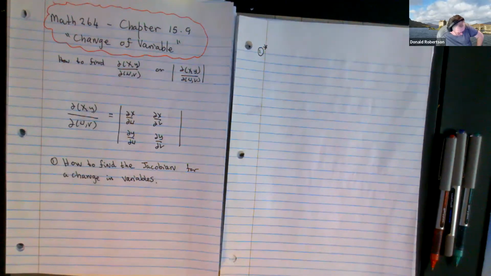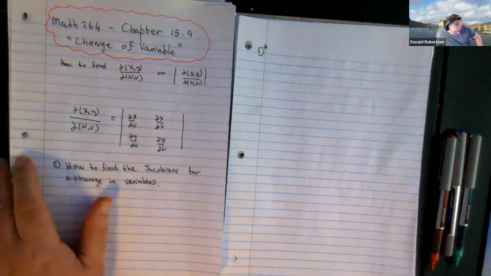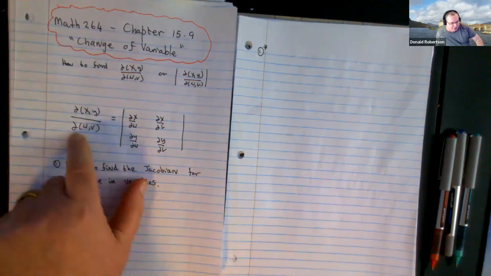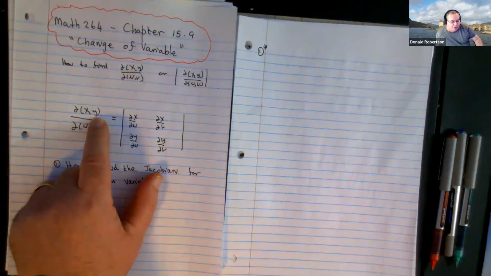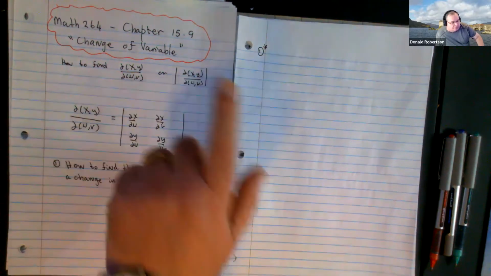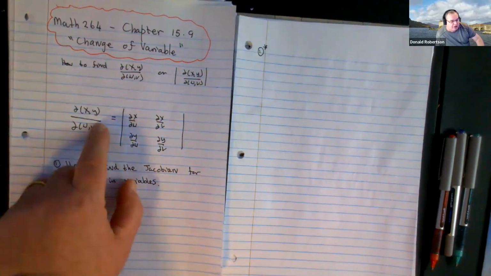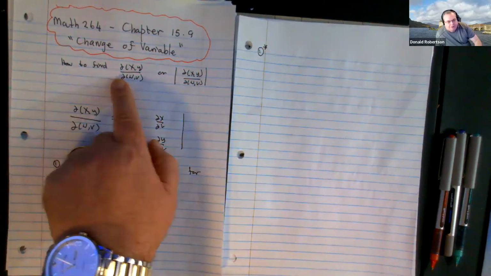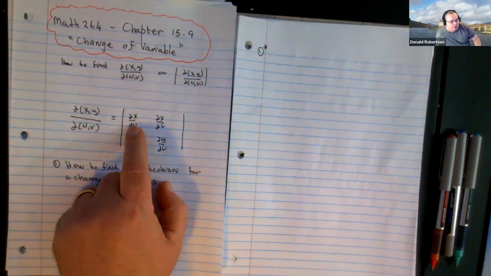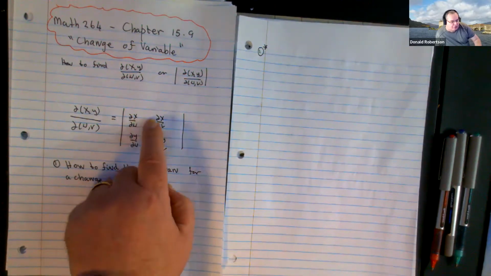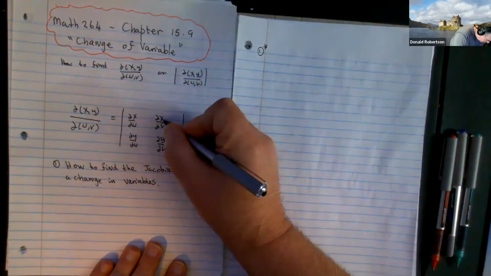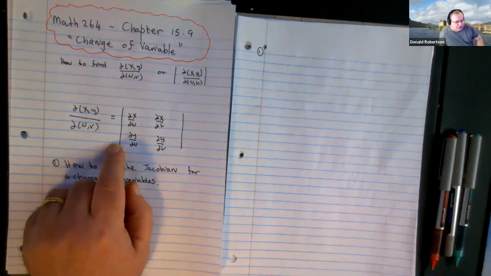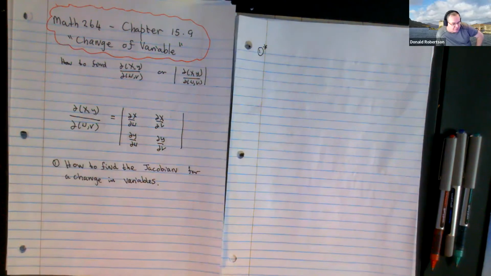For some reason better known to themselves, my WebAssign is only getting you to do this fella, which is a bit annoying because when you do the integral, you should be using that guy. But having said that, take this guy and basically find what's called the Jacobian. So that's the Jacobian, and this is the positive value of the Jacobian. You take the partial derivative of x with respect to u, x with respect to v, then y with respect to u and y with respect to v. And let's just practice that out.